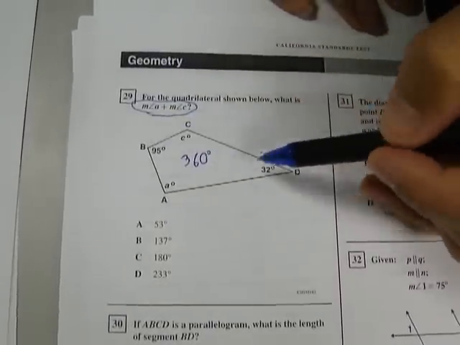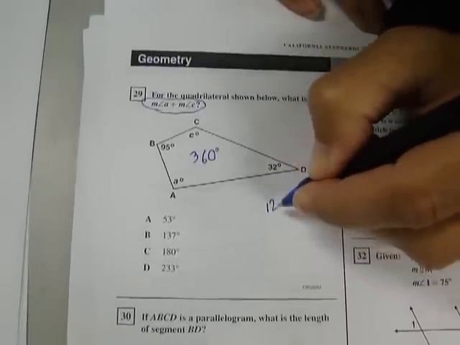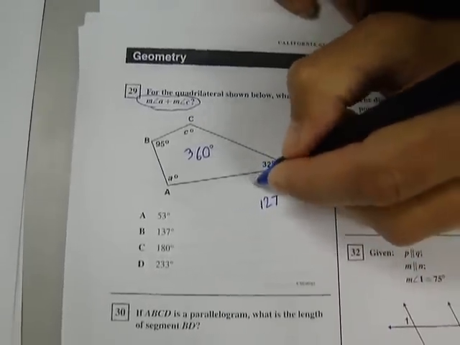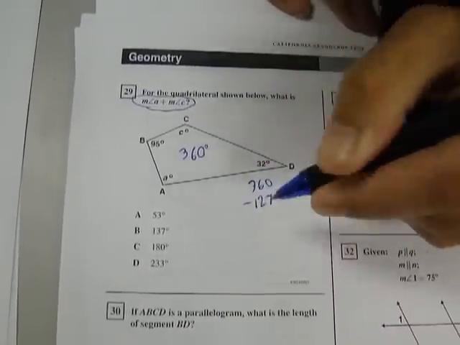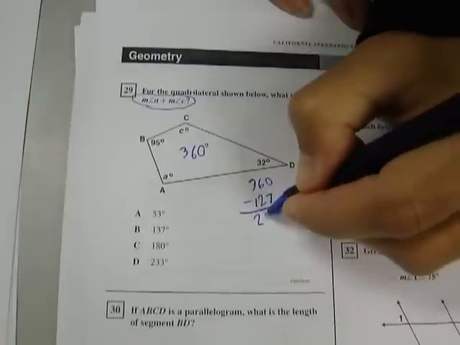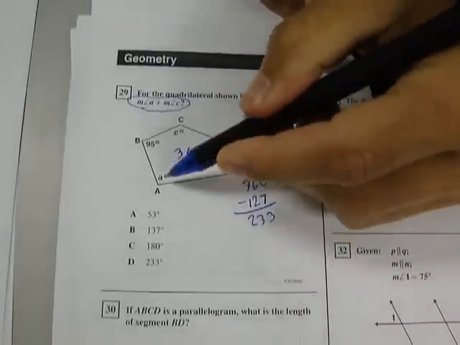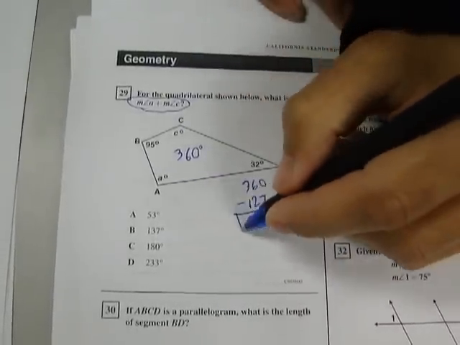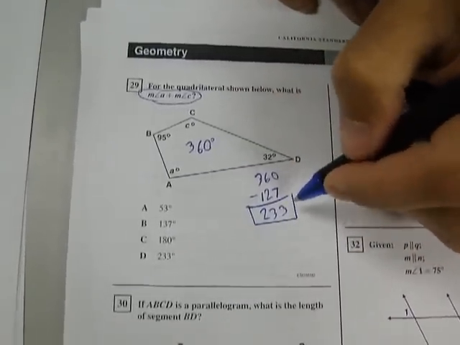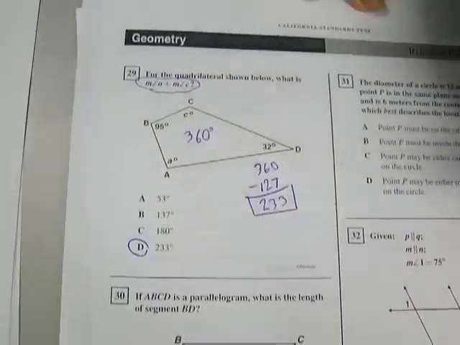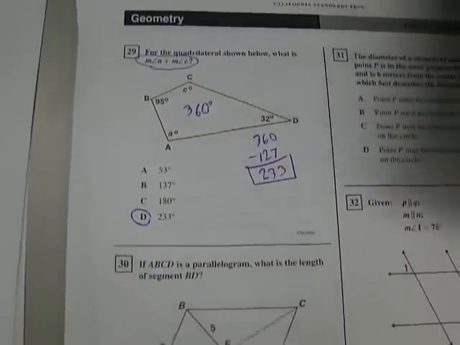So 95 plus 32 is 127. And we know that the whole thing has to add up to 360. So 360 minus 127 is 233. We don't have to figure out what A and C is. All we've got to do is figure out what the sum is. So we've already got our answer. It's D. It's actually a pretty simple problem.